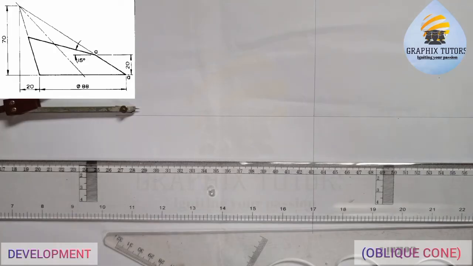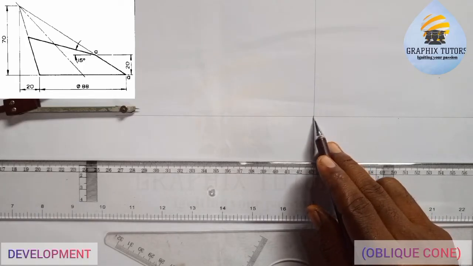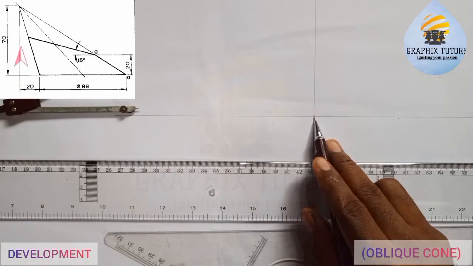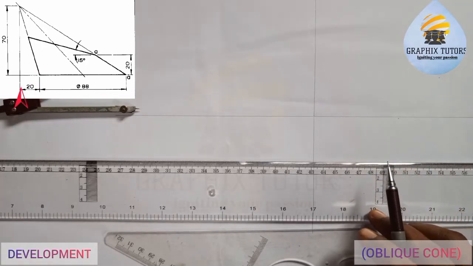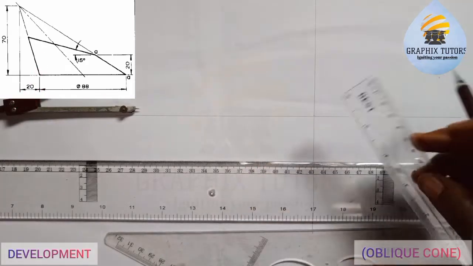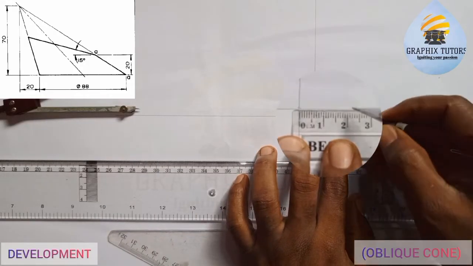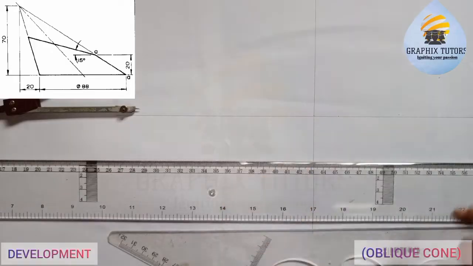Now, the next thing that we are going to do here is that if you look at the top of the screen, at your left hand side, you're going to see this point here. We're going to measure 20 millimeter away from that point. From here to here is 20. So I'm going to measure that 20 first of all. From this point to this point is 20. You can see that. That's the first thing I'll do.